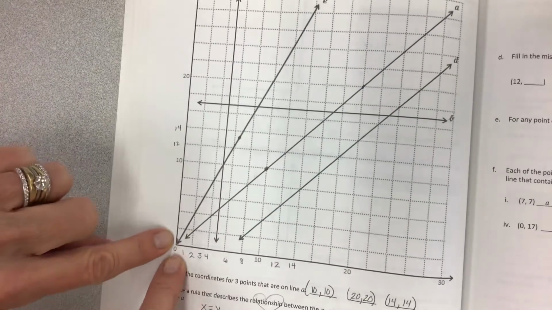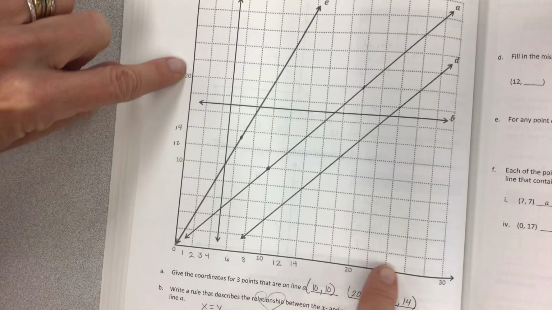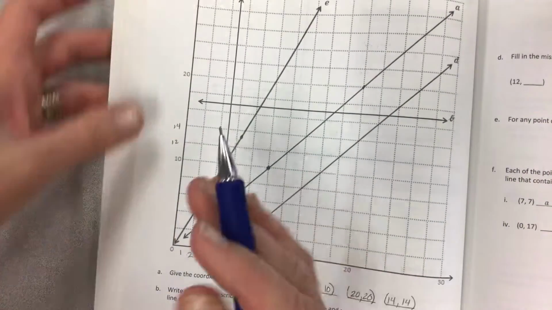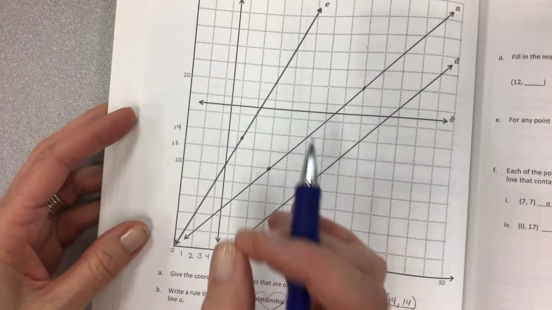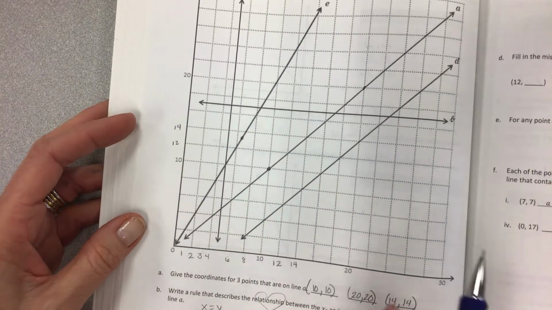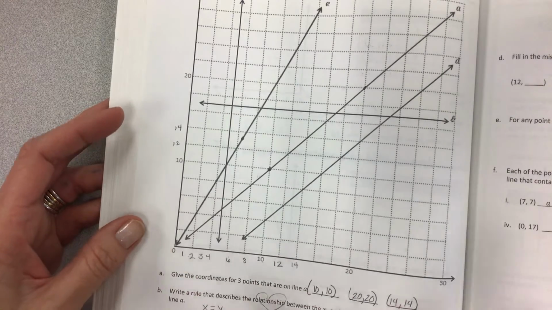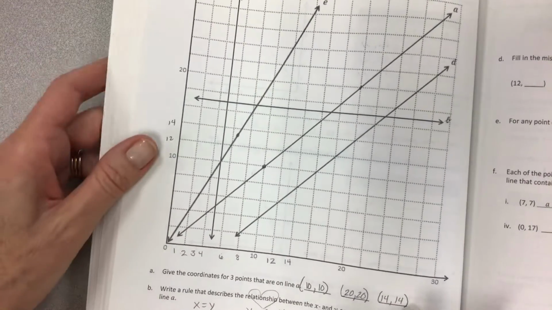Remember, number lines go on forever in both directions, and you can come up with any number in between whole numbers as well as whole numbers. So it can be halves and quarters and tenths. It's every number to infinity.